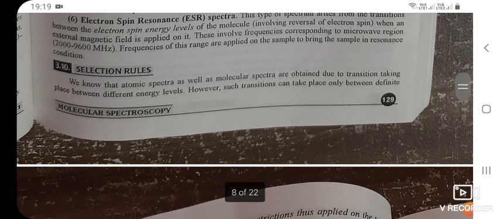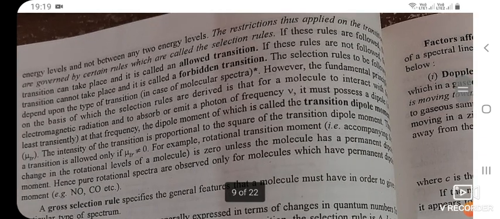Selection rules. We know that atomic spectra as well as molecular spectra are obtained due to transition taking place between different energy levels. However, such transitions can take place only between definite energy levels and not between any two energy levels. The restrictions thus applied on the transitions are governed by certain rules which are called the selection rules. If these rules are followed, then the transition can take place and it is called an allowed transition. If these rules are not followed, the transition cannot take place and it is called a forbidden transition.